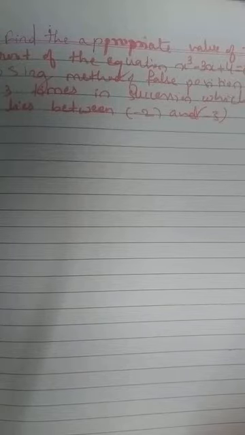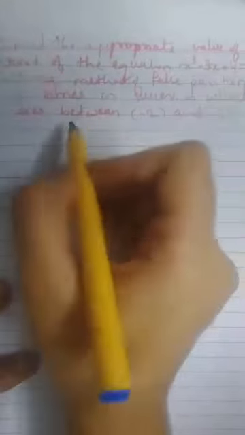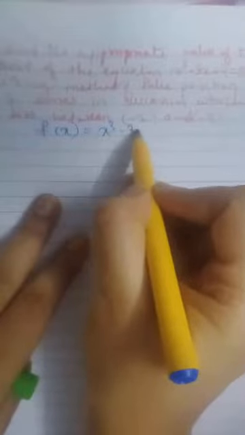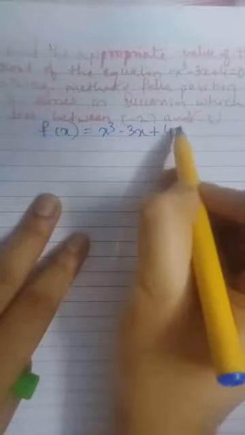Okay, so what we are asked here is to find the approximate root value of the equation. So first thing is whether we have to check whether the given equation is in the form of f of x is equals to 0 or not. That is my f of x: x cube minus 3x plus 4 is equals to 0.